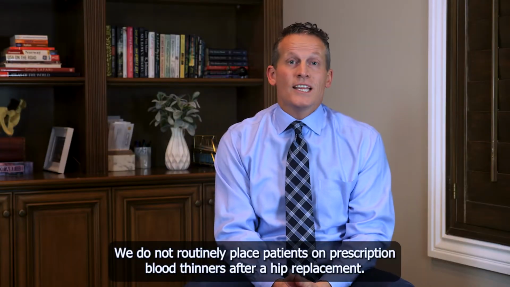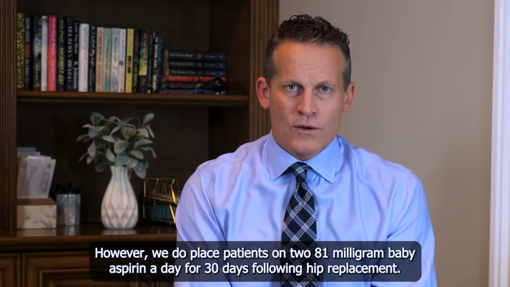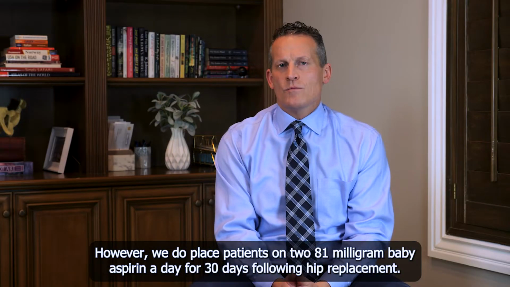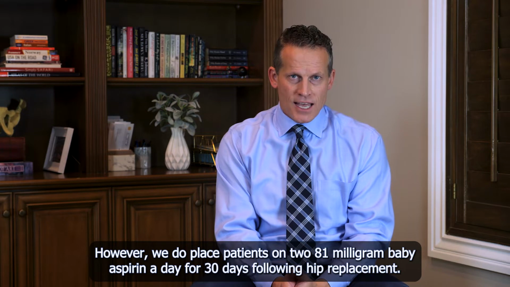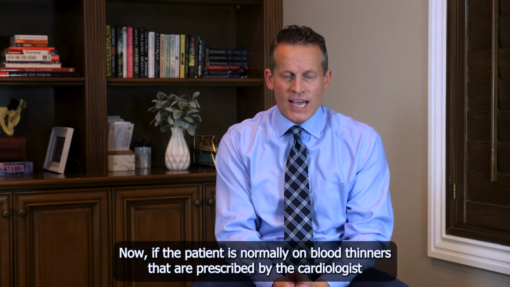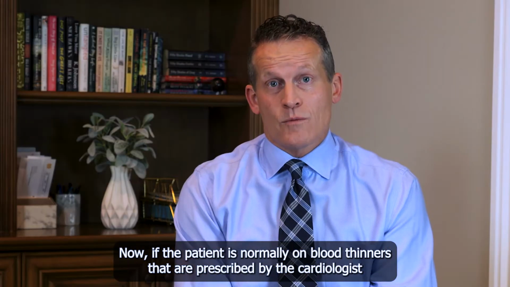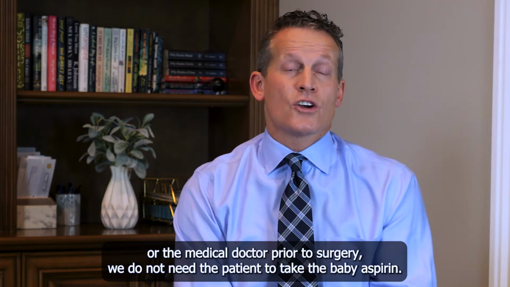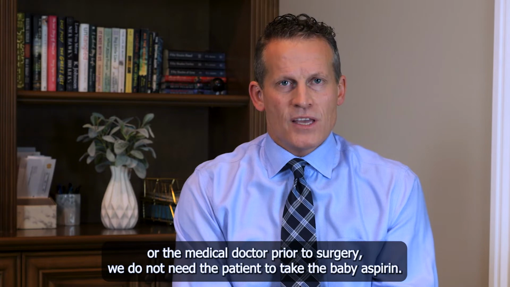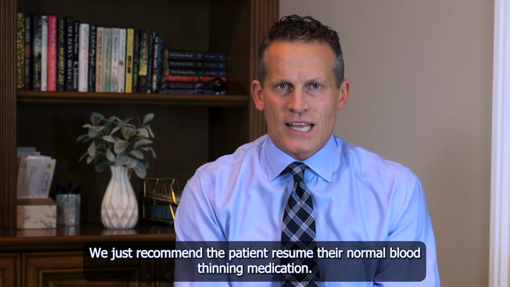We do not routinely place patients on prescription blood thinners after hip replacement. However, we do place patients on 2 81 milligram baby aspirin a day for 30 days following hip replacement. Now, if the patient is normally on blood thinners that are prescribed by the cardiologist or the medical doctor prior to surgery, we do not need the patient to take the baby aspirin. We just recommend the patient resume their normal blood thinning medication.